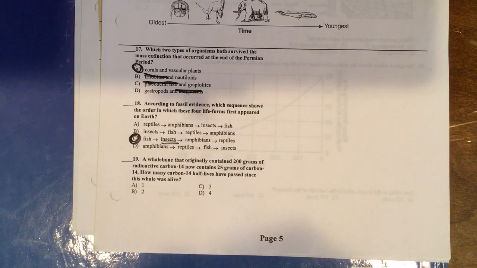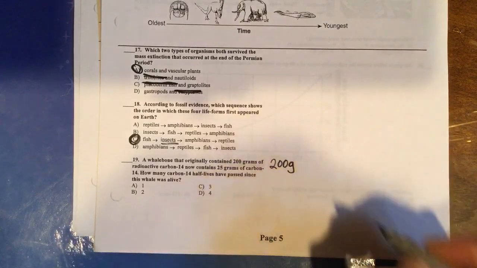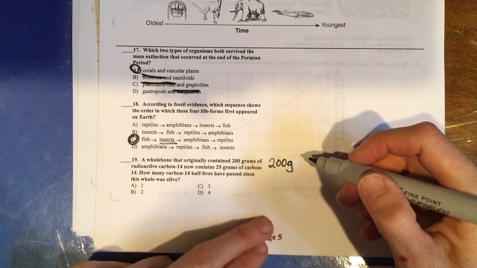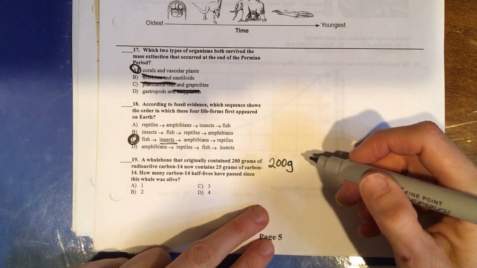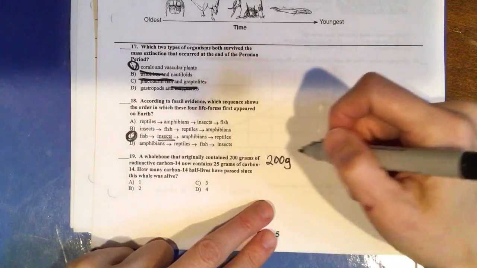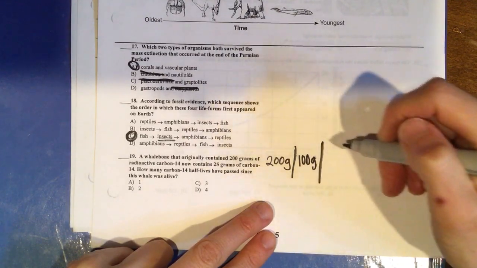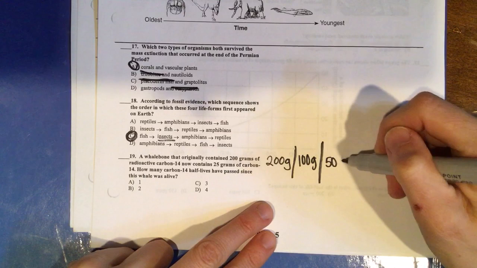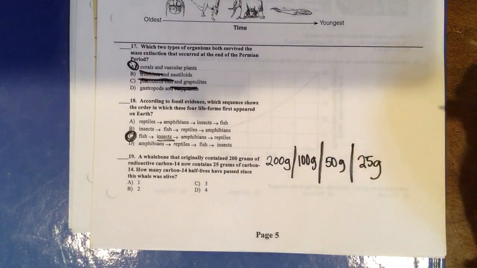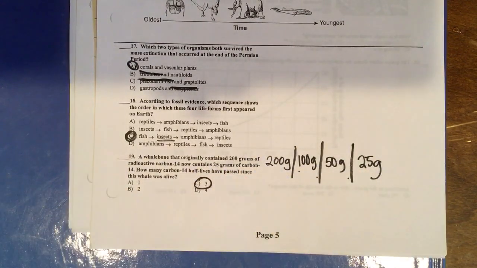Number 19. A whalebone that originally contained 200 grams of radioactive carbon-14 now contains 25 grams of carbon-14. How many half-lives have passed since this whale was alive? So after one half-life, it would have 100 grams. After 2 half-lives, it would have 50 grams. After 3 half-lives, it would have 25 grams. So 1, 2, 3 half-lives.